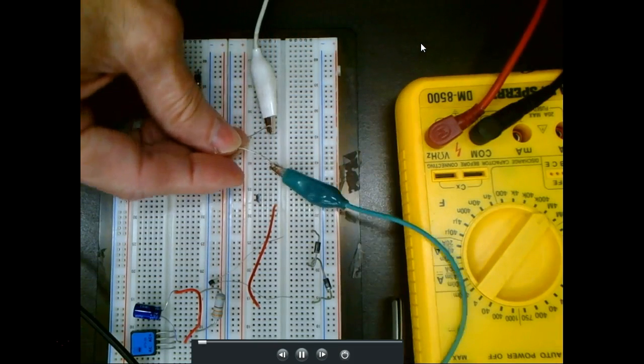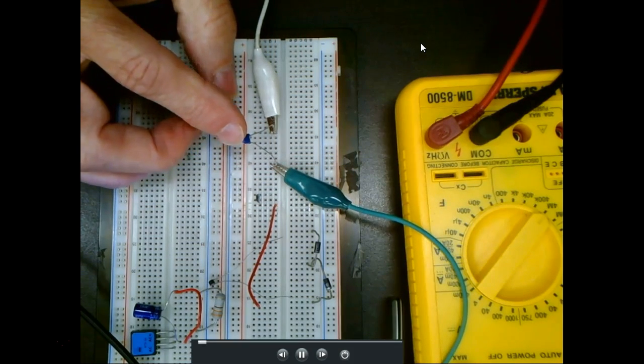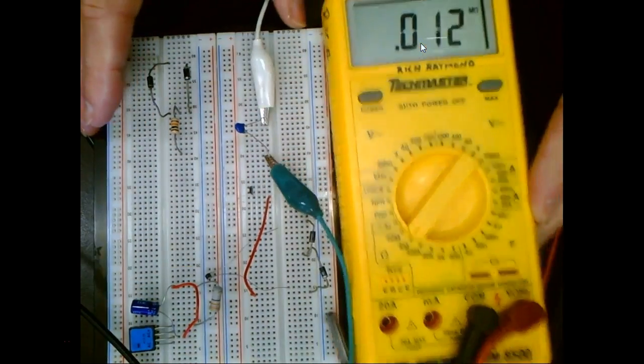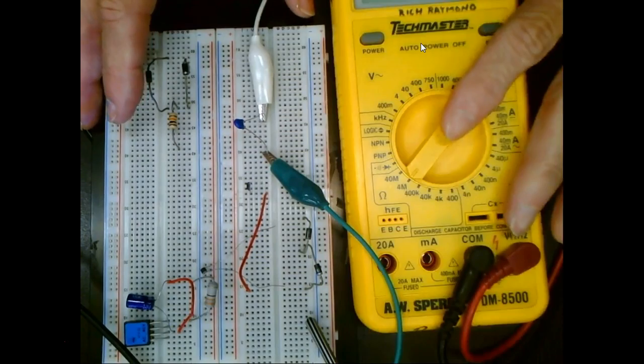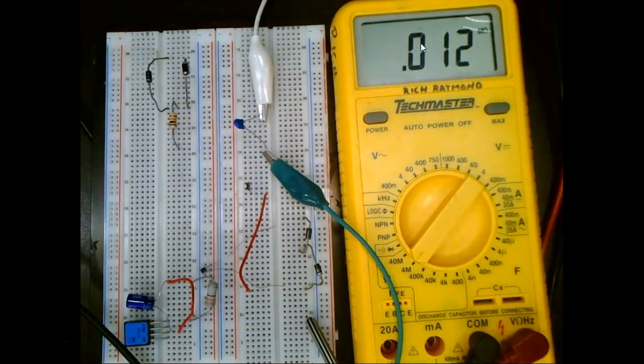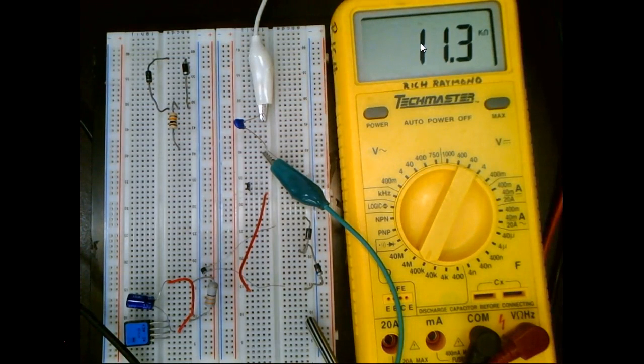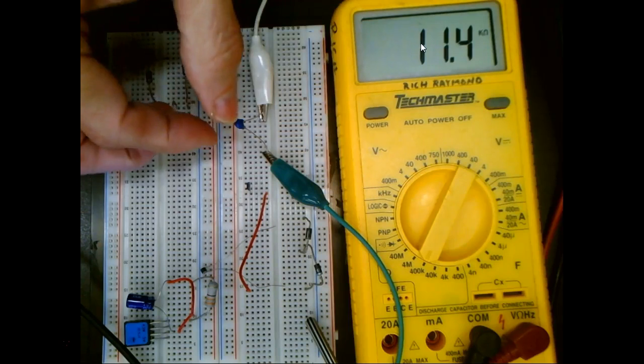So this is a typical thermistor. And I've got my ohm meter up here. And I think we can go down one more scale. And right now it's measuring 11.4 k ohms.